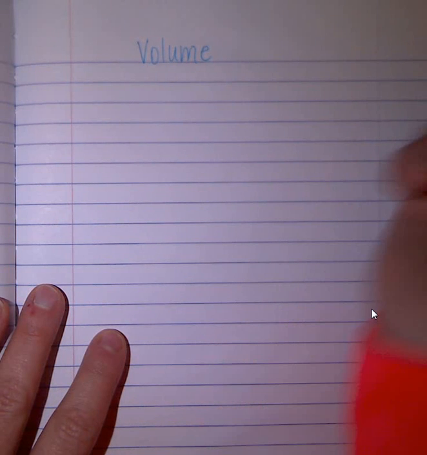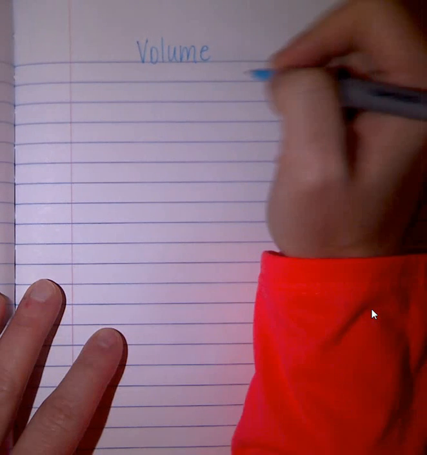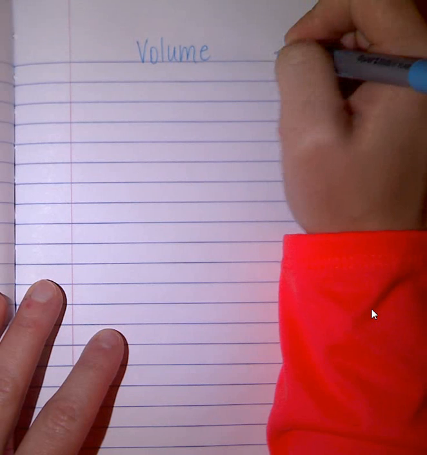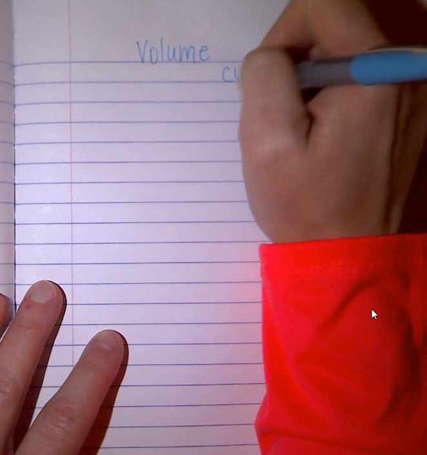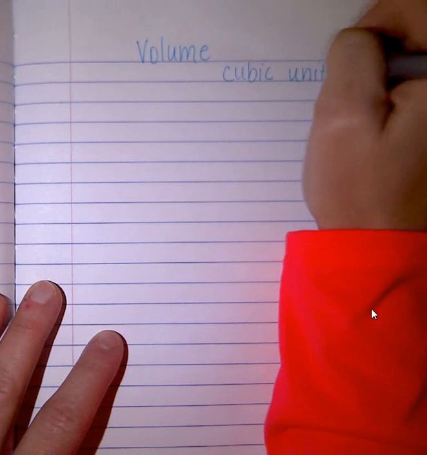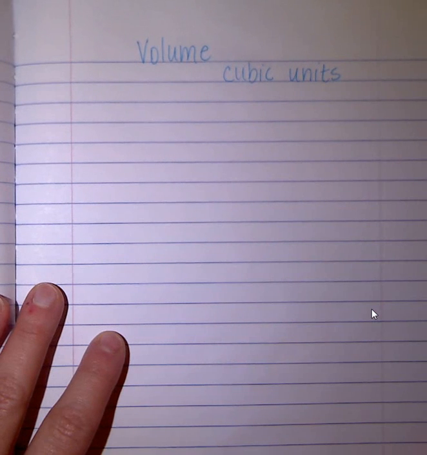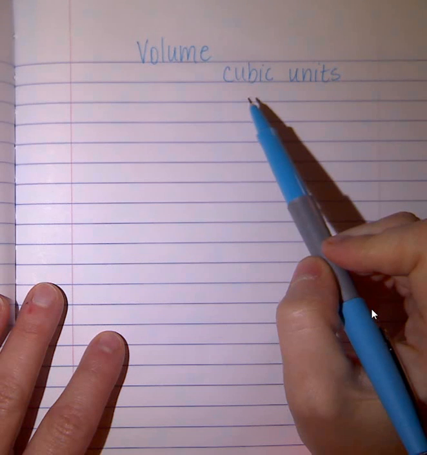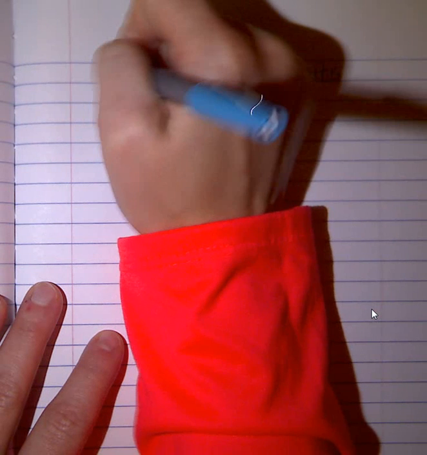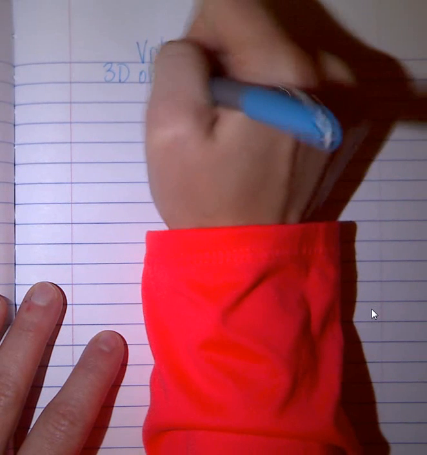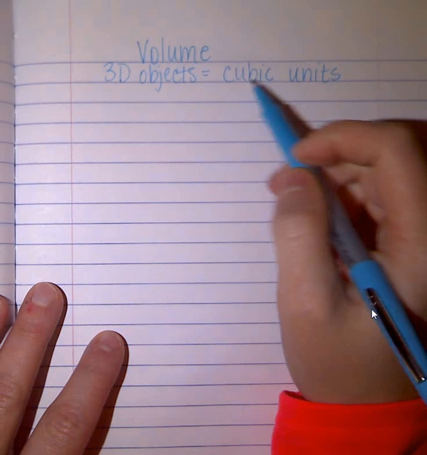And so the units for volume are going to be cubic units. Area was in squared units because it's just 2 dimensions. It was like length times width or base times height, 2 dimensions. Now we're adding in a third dimension, so that's where it's 3D objects. So you get cubic units.